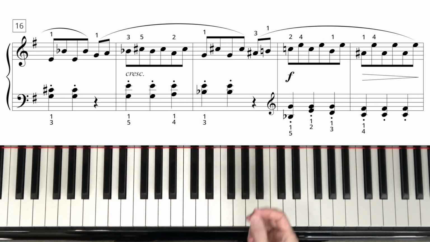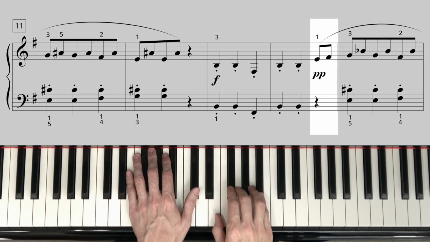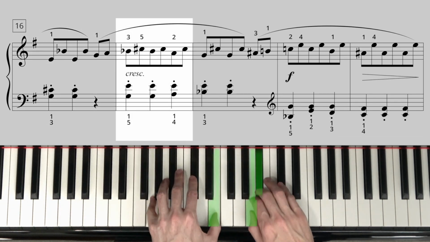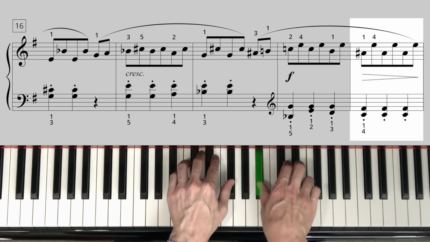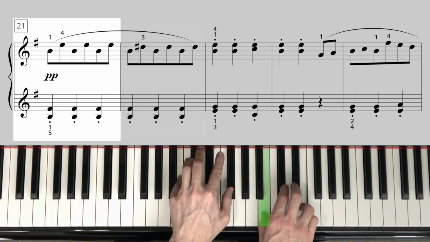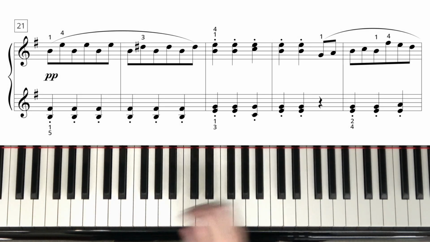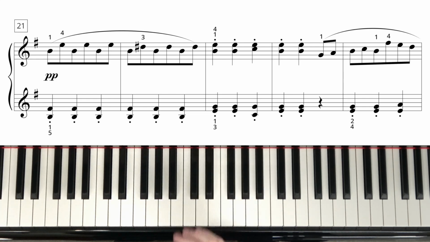And now, I think the hardest section is right here, starting at the pickup to measure 15, because it just keeps going, keeps going. The right hand just has this stream of these fast eighth notes that just keeps going, going, going, and it doesn't give you a break.